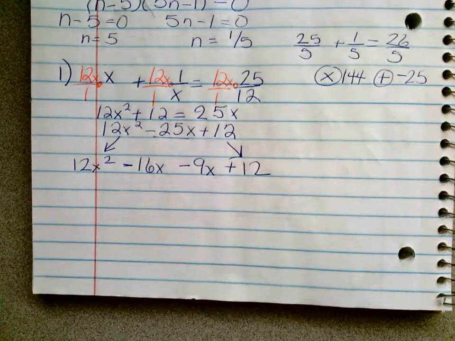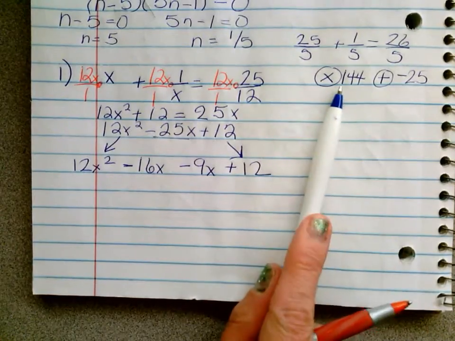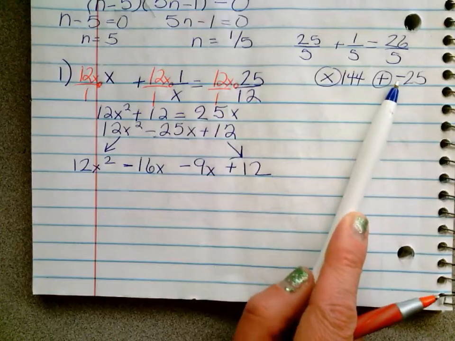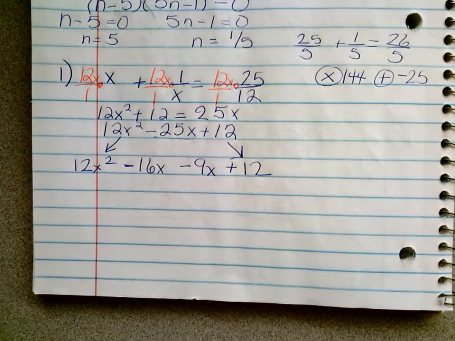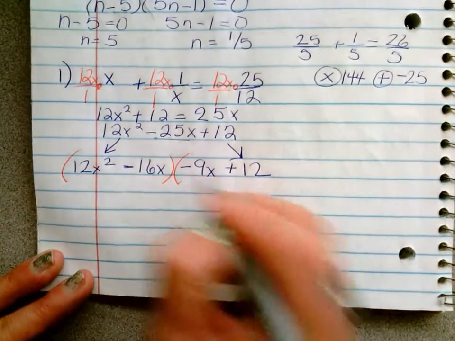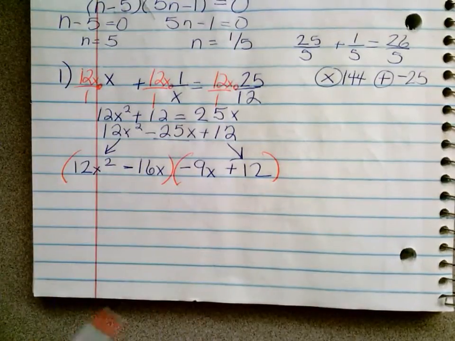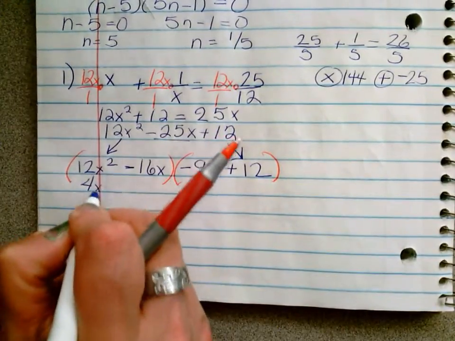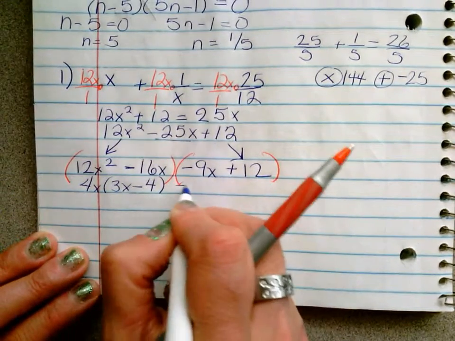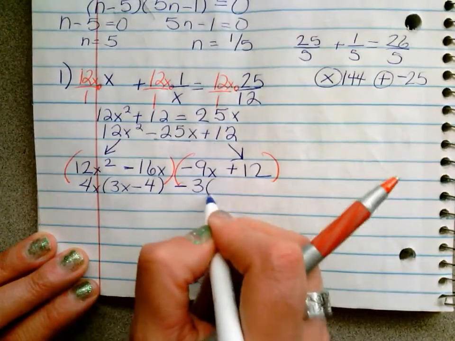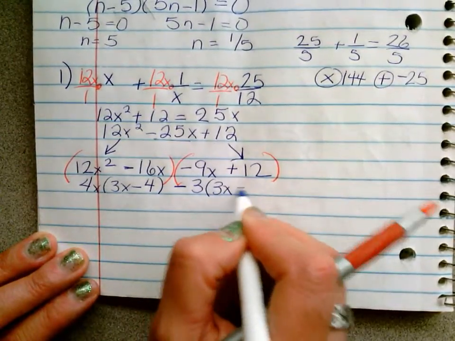Okay? And if you were playing with your calculator, you would do 144 by 2, 144 by 3. You would keep listing all the factors until you came up with factors of a positive 144 that add together to equal that negative 25 in the middle. Okay? So shorthanding it here, I already did it. Here are your groups. How about 4x, 3x minus 4 and negative 3, 3x minus 4.